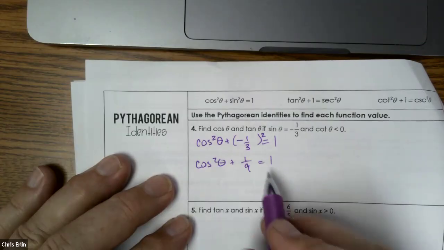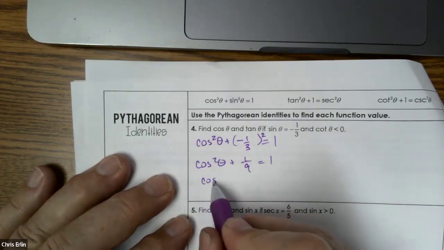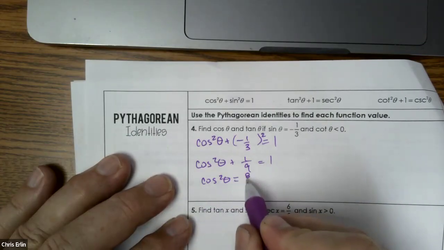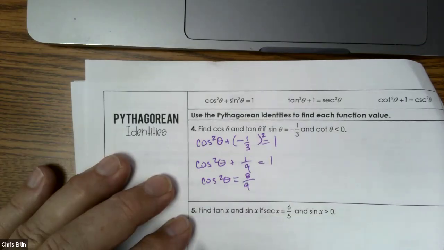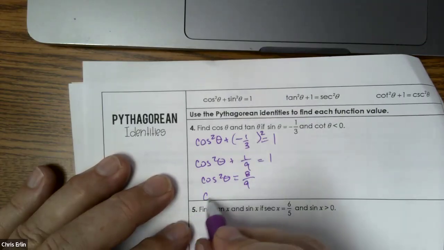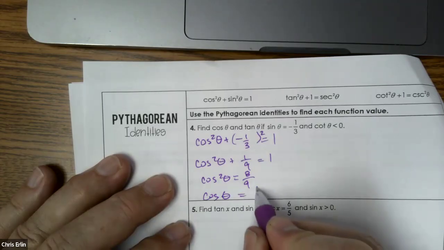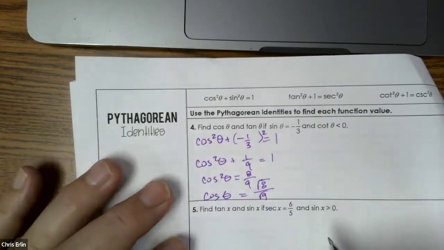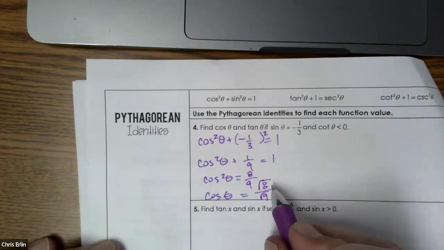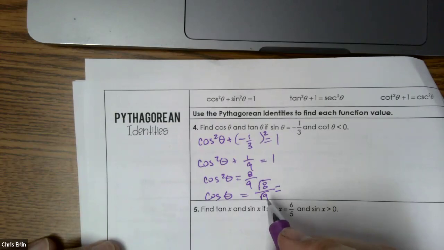1's the same as 9/9, so I subtract, and I get the cosine squared of theta equals 8/9, which means the cosine of theta is equal to root 8 over root 9. How do I simplify root 8? You guys done that enough to know that?